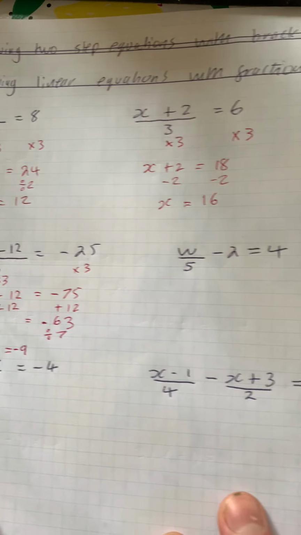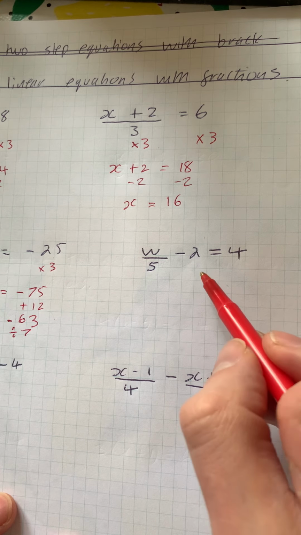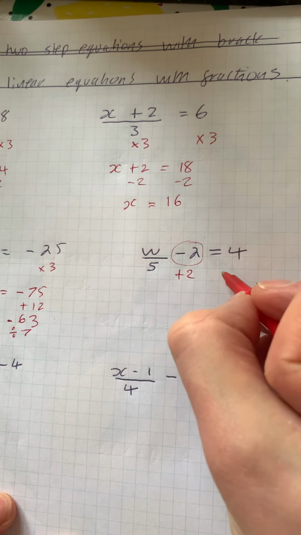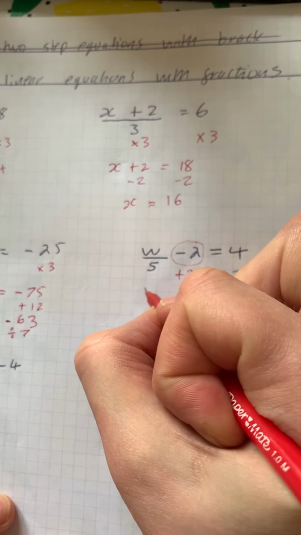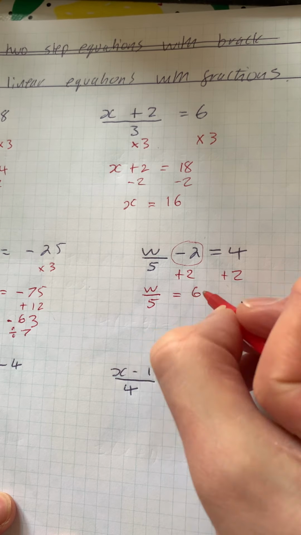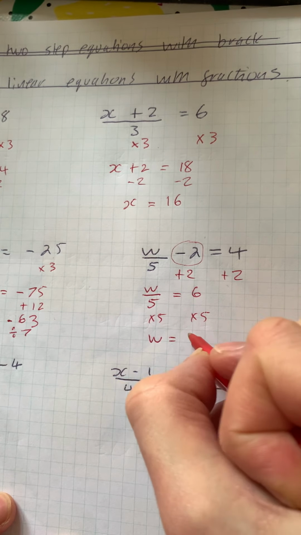Don't get confused with this example here, which was on a previous video. If we had this example, we need to move this bit first. So we'd add 2 to both sides, and this is shown on a previous video. So w over 5 equals 6. We times by 5, so w is equal to 30.